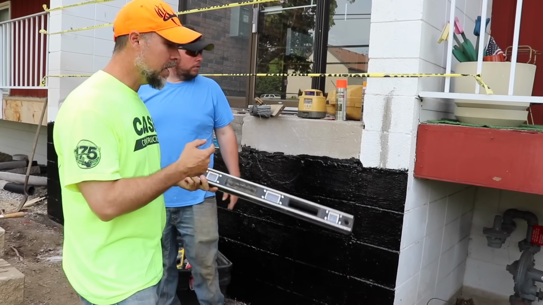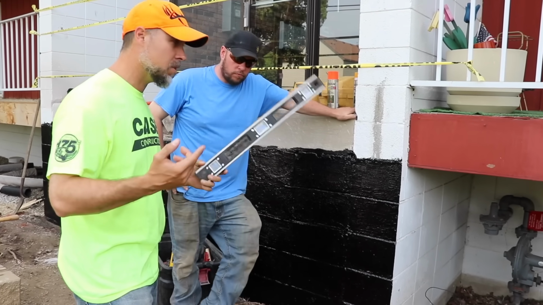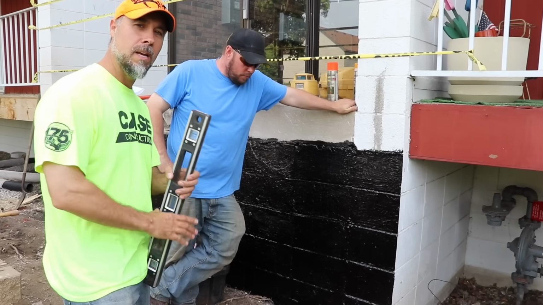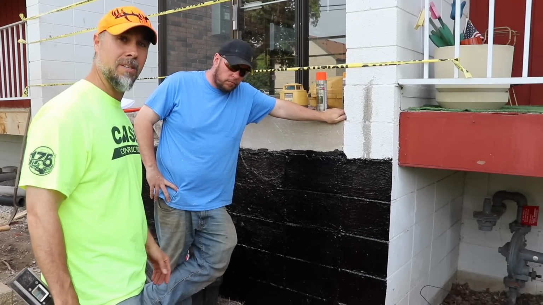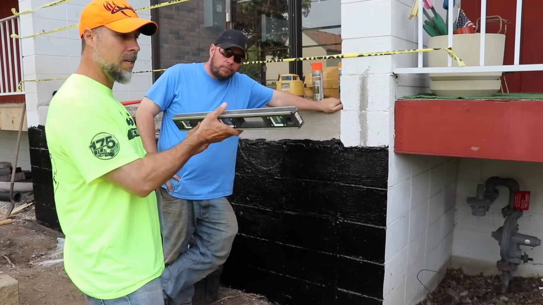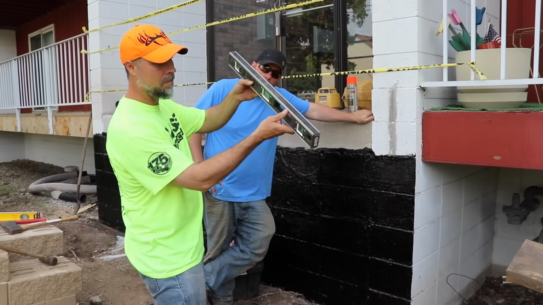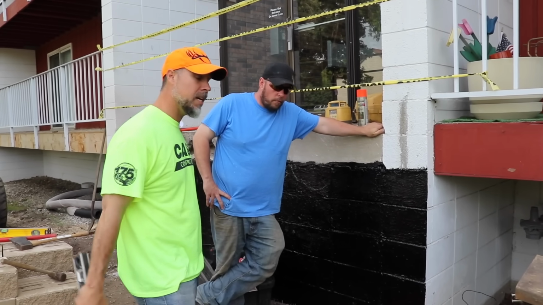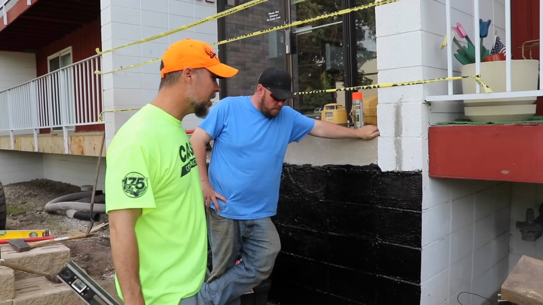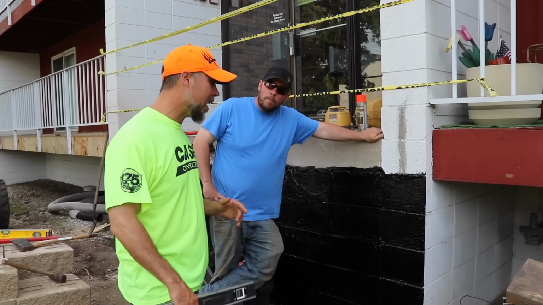Now this is not so relevant on this wall because it's only 4 feet tall. But if this was a 20-foot tall wall, which we built, which would have 10 layers of geogrid in it, if you started out perfectly flat, as you got to the top your wall would be leaning over before it's all said and done. And the flip side of it is, don't go too much backwards.